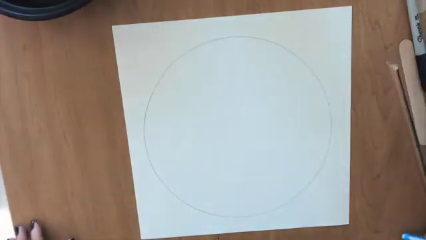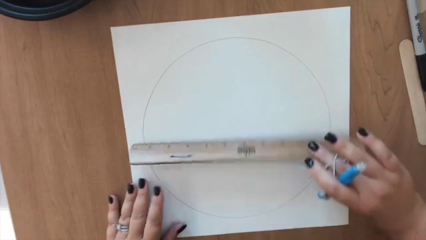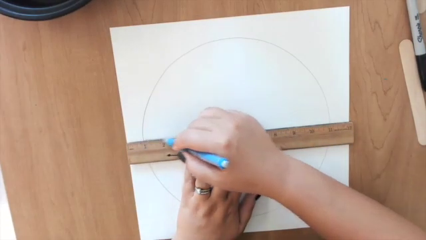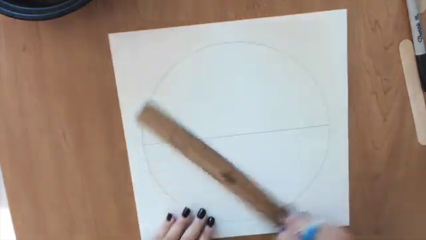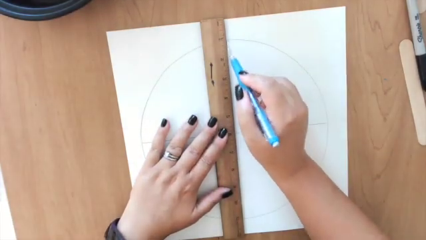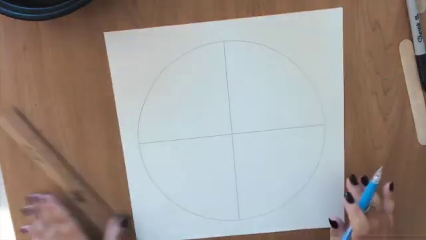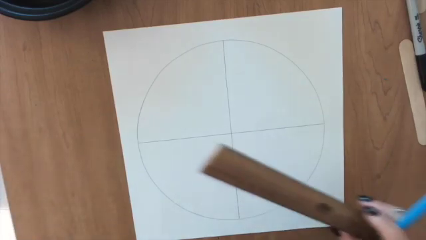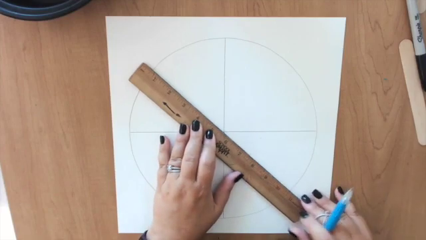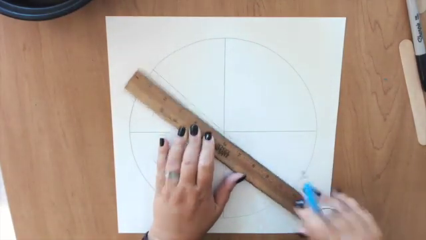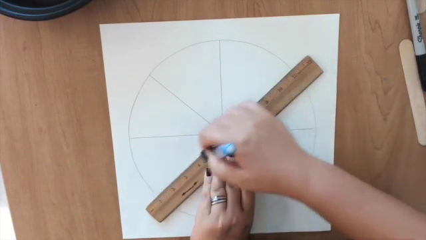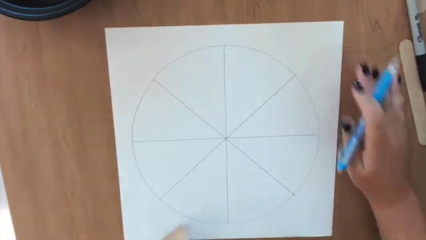Okay, now we're going to divide it into 8. So, I'm going to start with one line across the middle. Don't worry if it's not perfect, you guys. I don't expect perfection, just your personal best. Then I'm going to do one straight down. Now I've got 4 pizza pie slices. How do I get 8? Divide these in half. So I'm going to do one more set of lines this way. Whoop. And one going this way. Make sure they go through the center point to create that radial design.